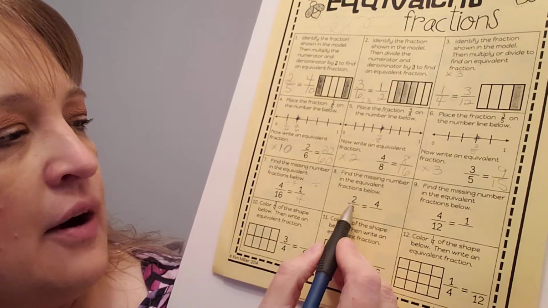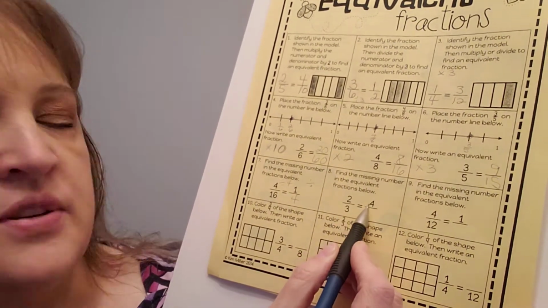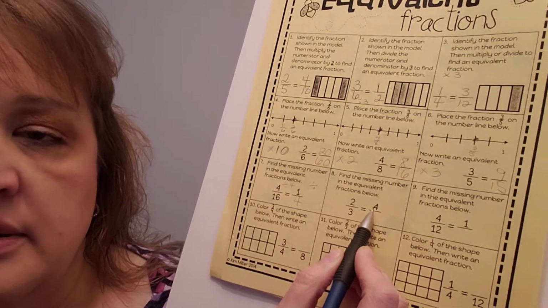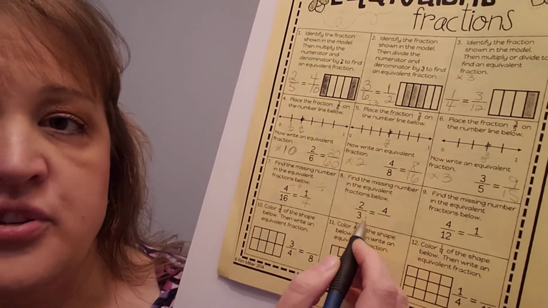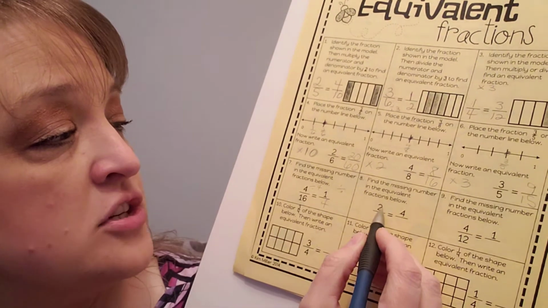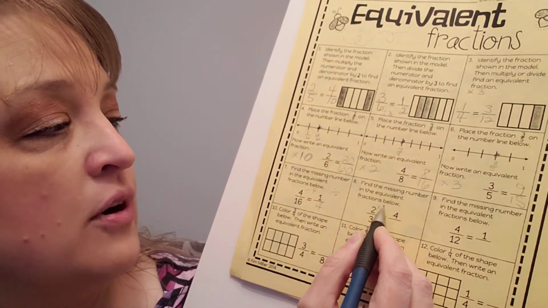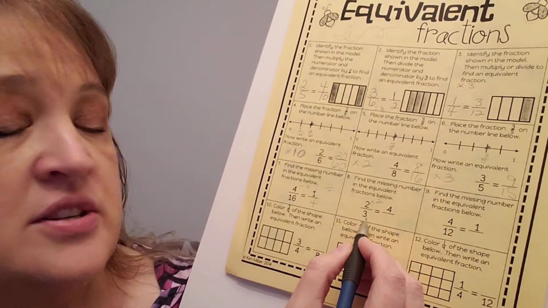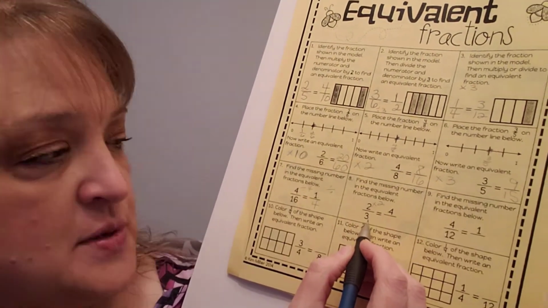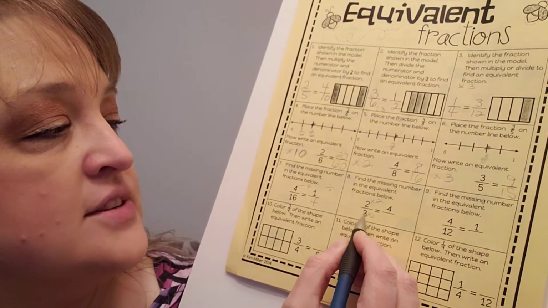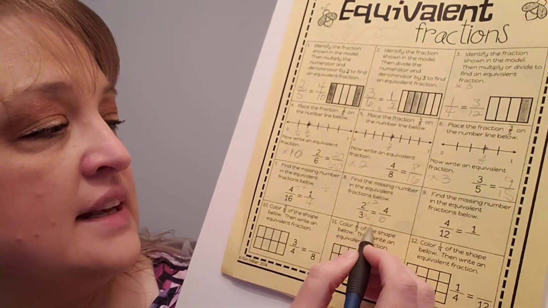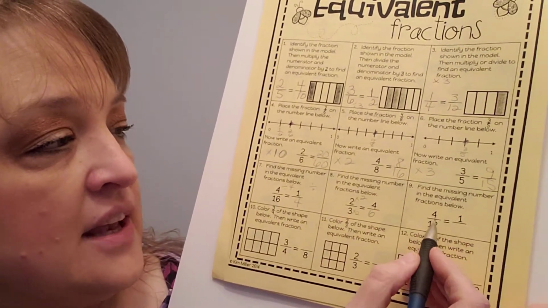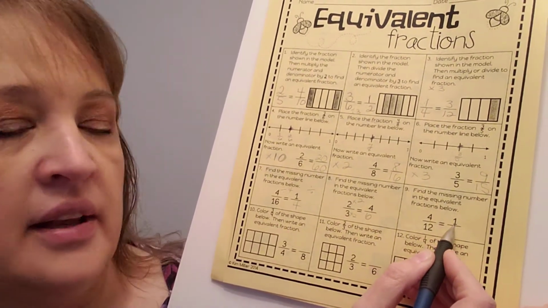Oh, on this one, now we're getting bigger. We're going from 2 to 4. So is that multiplication or division? Well, we know to get bigger, we have to multiply. So 2 times what is 4? 2 times 2. If I multiply by 2 here, what do I have to do here? Multiply by 2. So what is 3 times 2? That is 6.